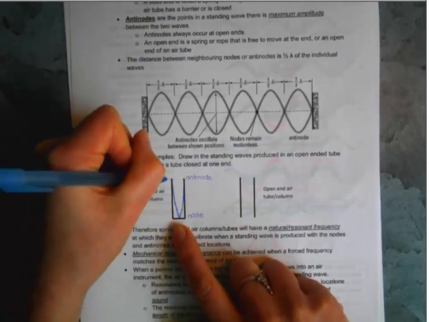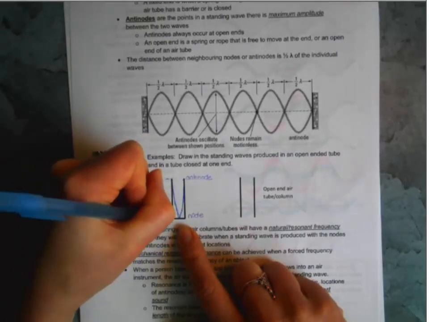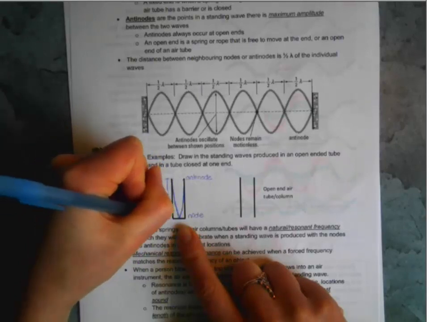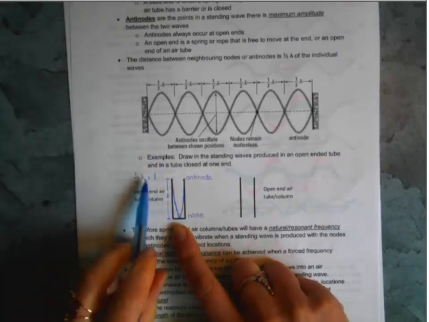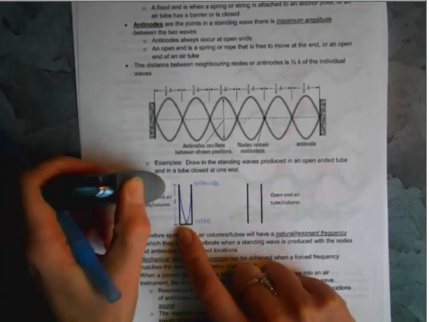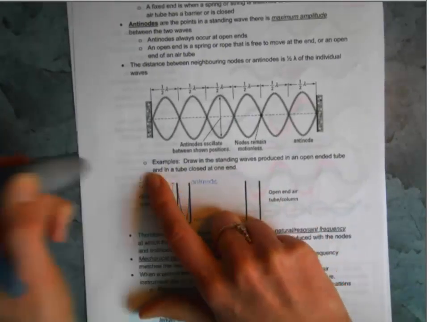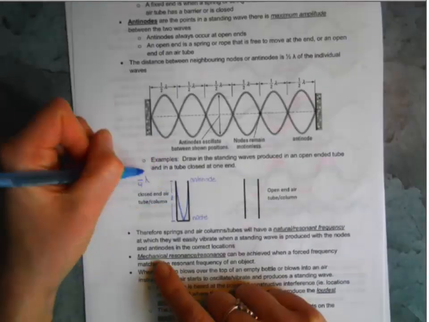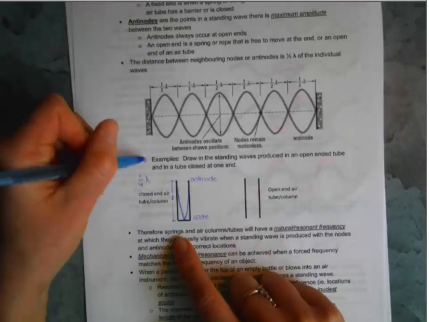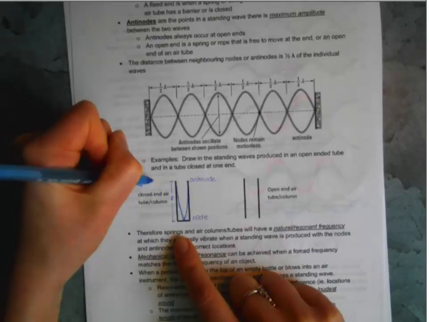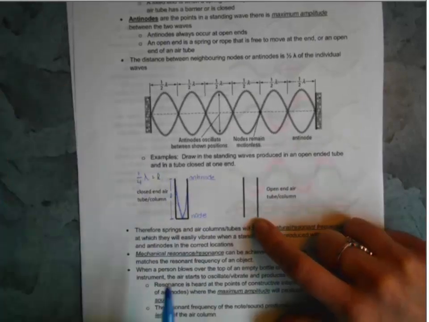If we think that from here down to here is the length of our tube, a quarter of the wavelength is located in this length. So if we wanted to say how long the length is, we would say that the length is equal to a quarter wavelength. Oh, I think that's what I had. I guess I talked myself out of that.